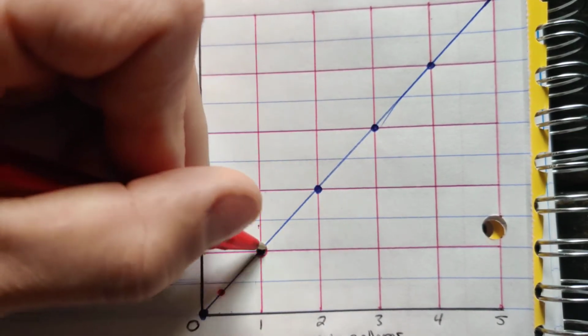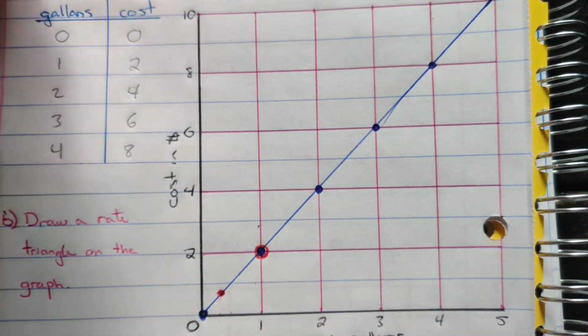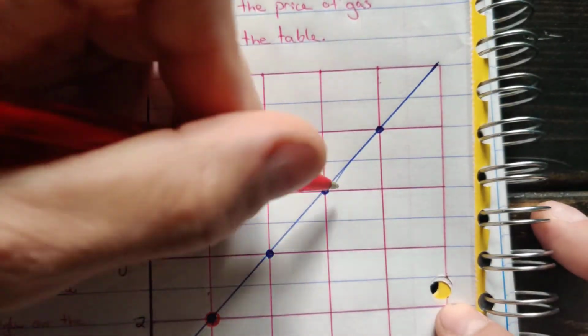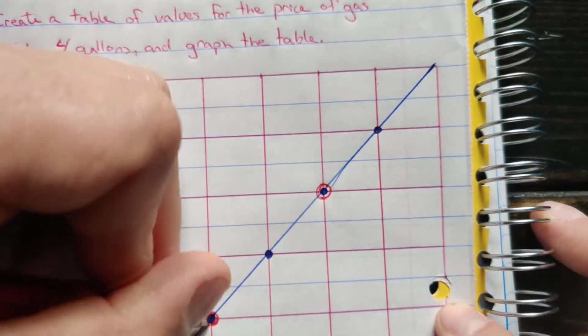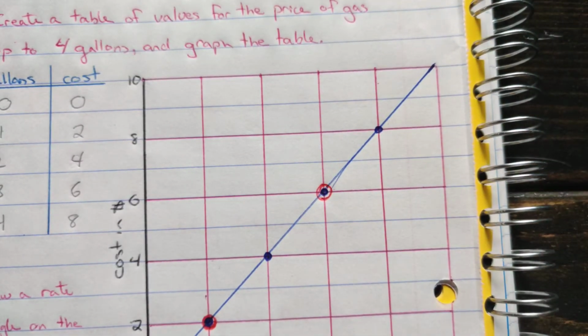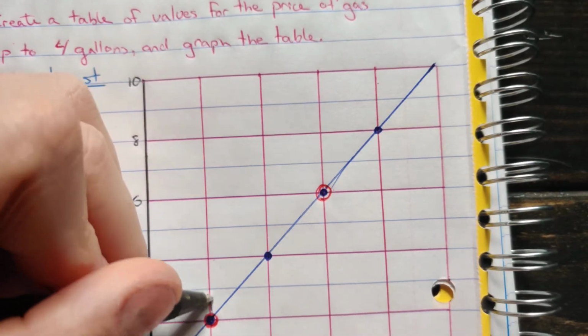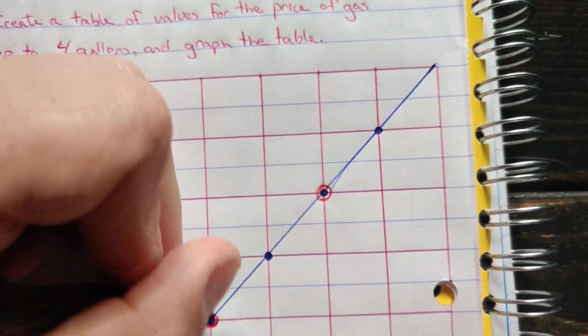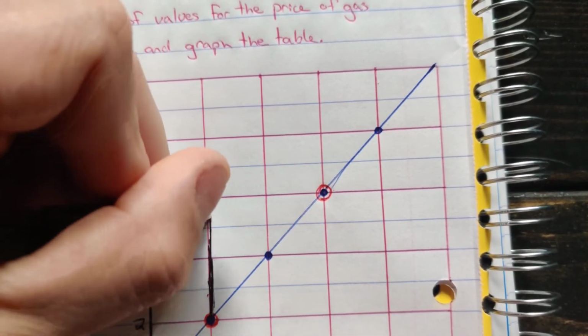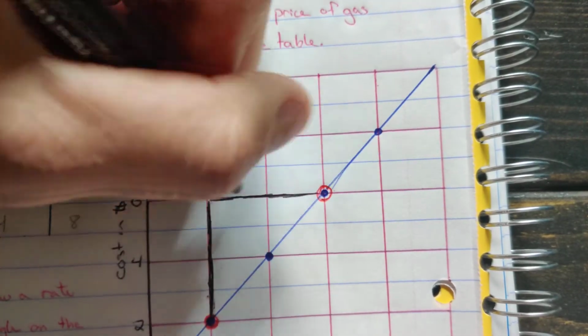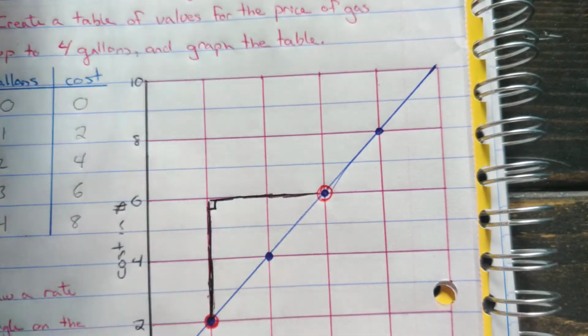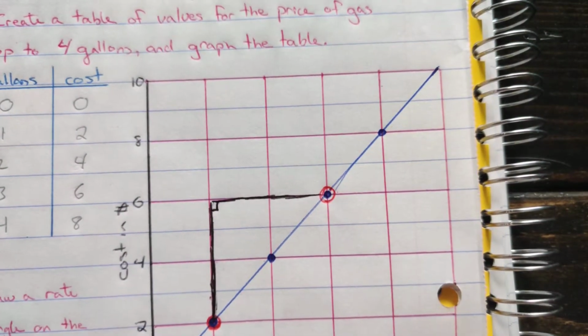So here I know it crosses a grid line. I'm going to pick that point. I could pick any point along here, this one, this one, this one, but I'm going to pick this one here. So these are the 2 points I'm going to use for my right triangle. It doesn't matter if you draw it above or below, as long as your right triangle makes a right angle. Then we'll count our rise and run.